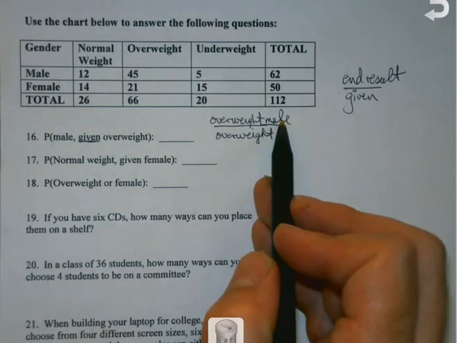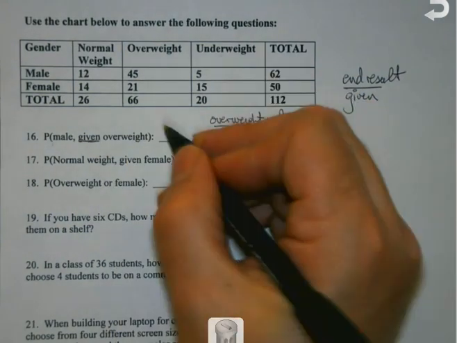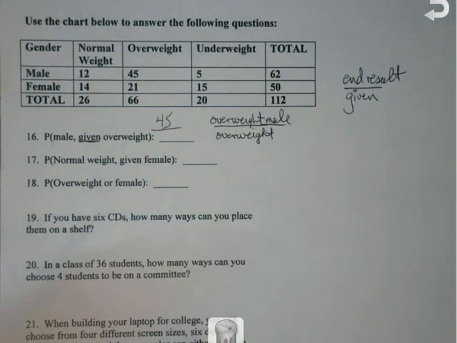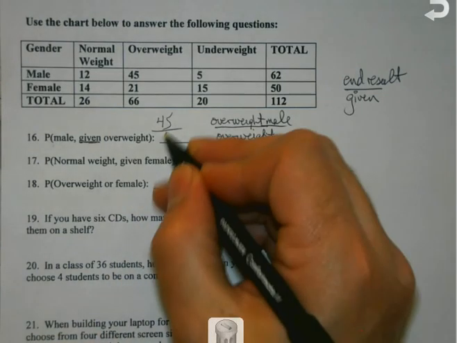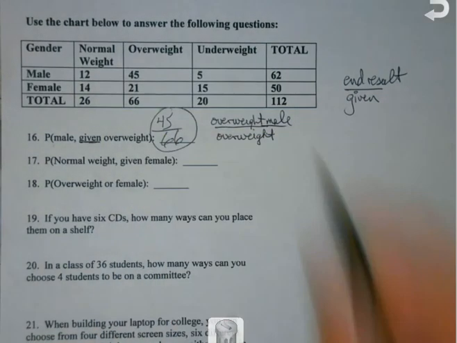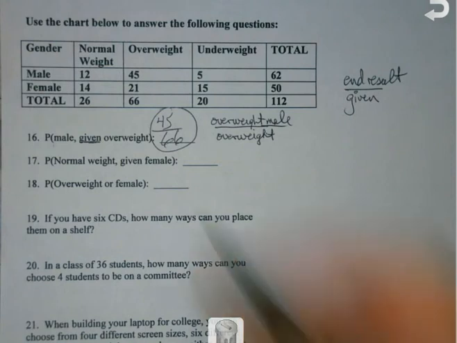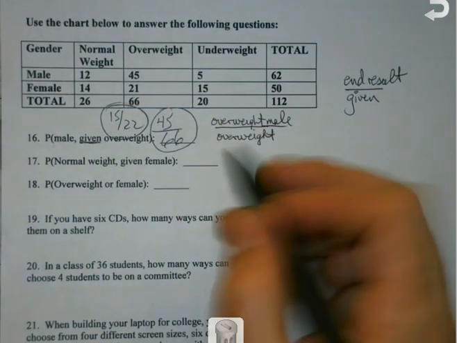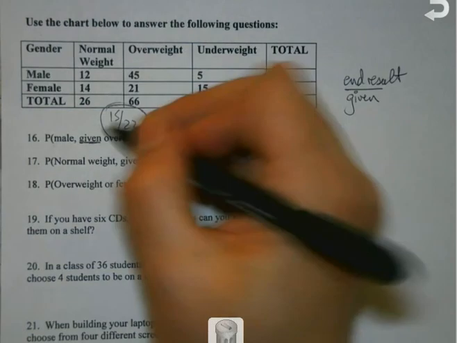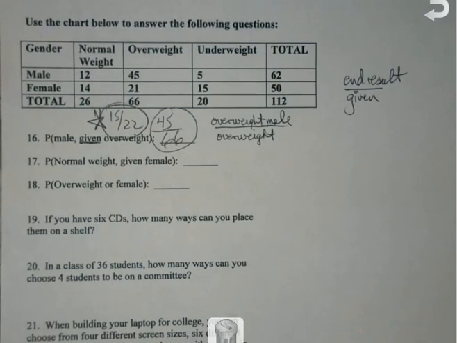So I look for overweight males. Male overweight, there's 45. How many total people are overweight? 66. Oops, I didn't reduce that, did I? Take that back, 15 over 22. That's my better answer. Gotta remember the reducing part.